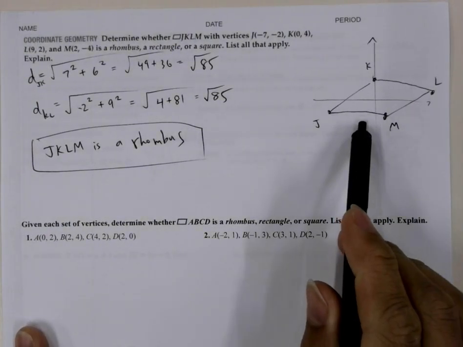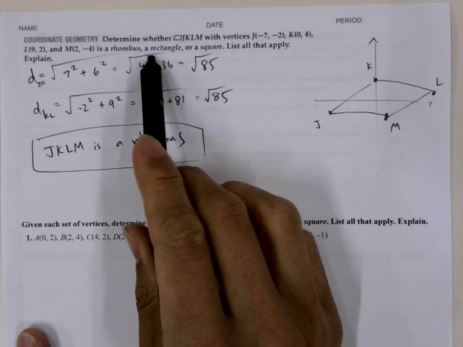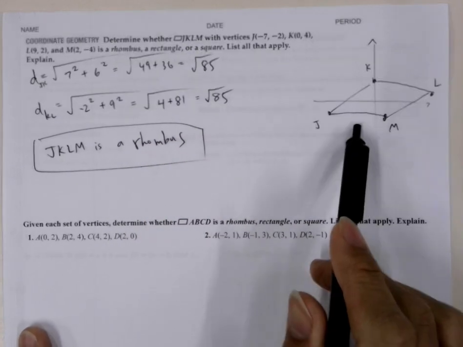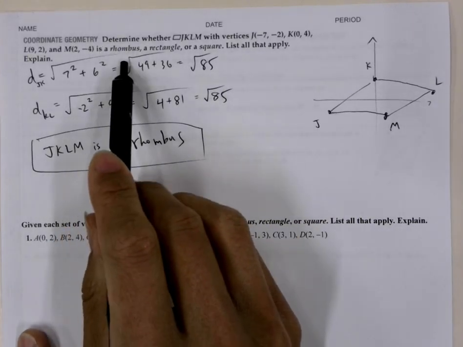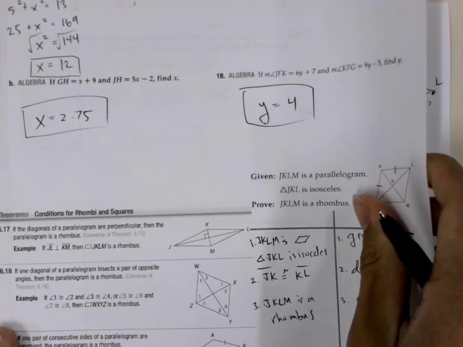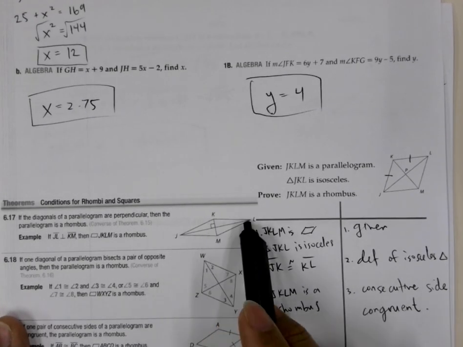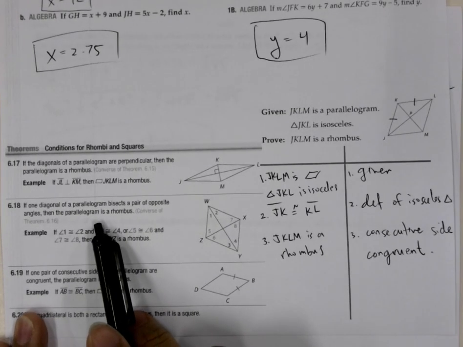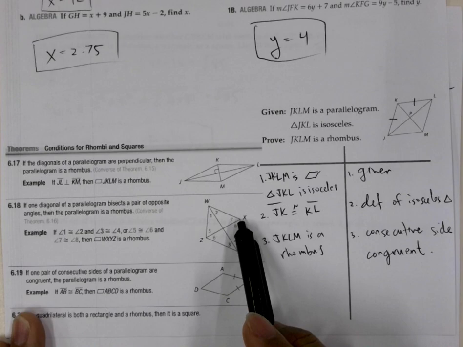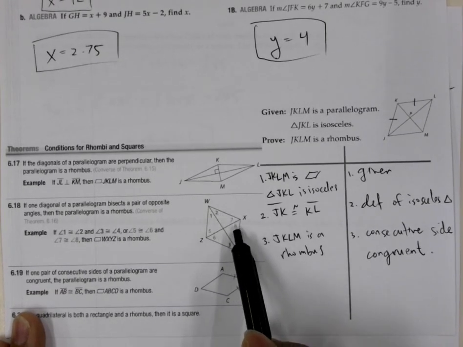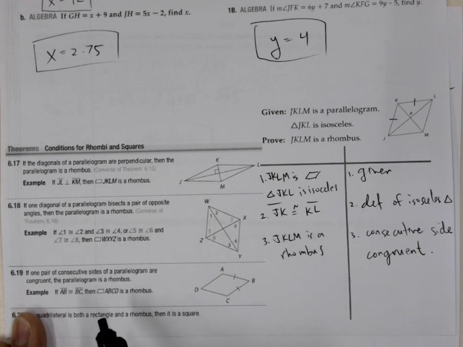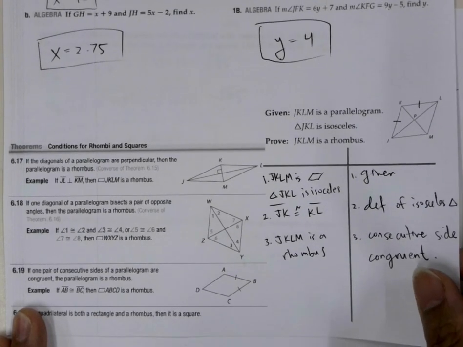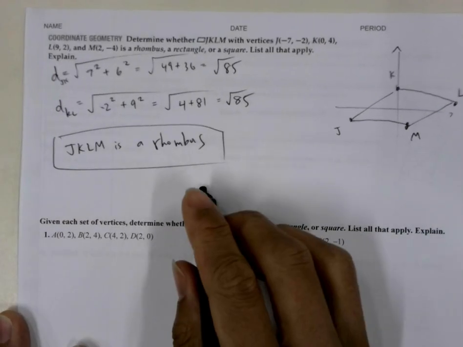First, you're going to graph it. Then you're going to eliminate whether it's a square or a rectangle, because squares and rectangles have 90-degree angles. This one obviously does not. And then you're going to prove it's a rhombus. You could prove a rhombus by the angles the diagonals make to each other, which is a little more difficult. You could also prove it by showing that one diagonal bisects a pair of opposite angles, which is also a little difficult. So the way you want to go is to show that two consecutive sides of the parallelogram are congruent, and then you can show it's a rhombus, and that's the distance formula, just like what we did.